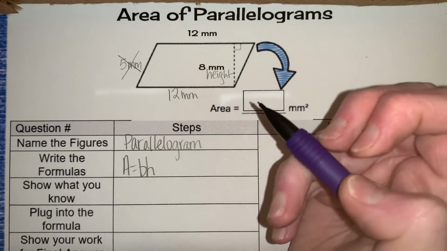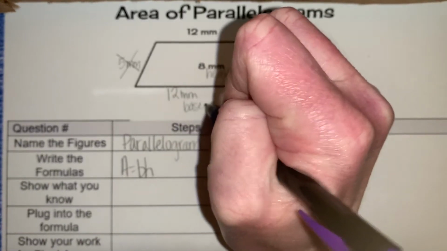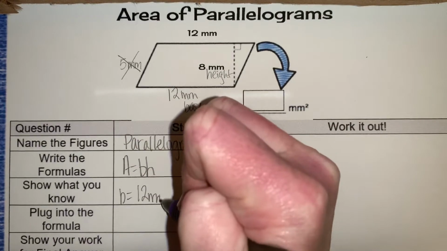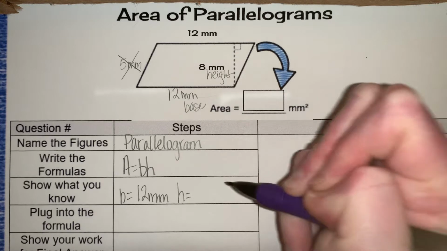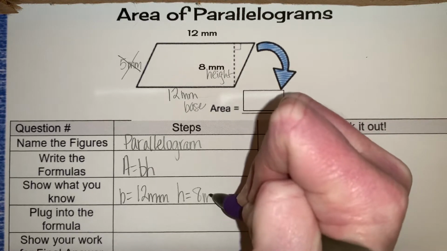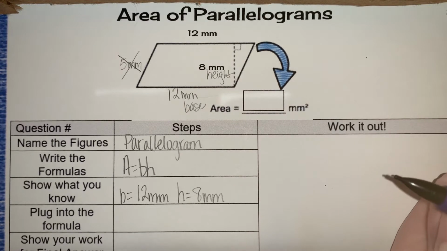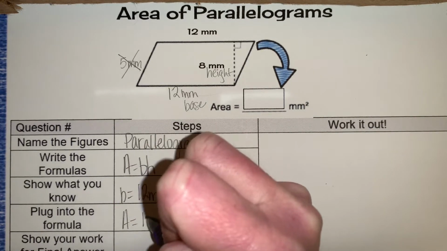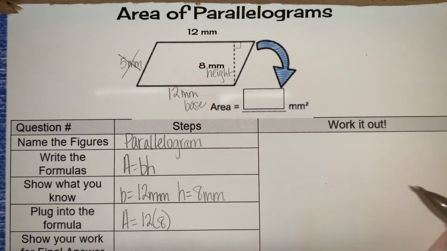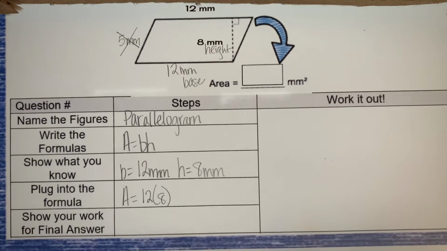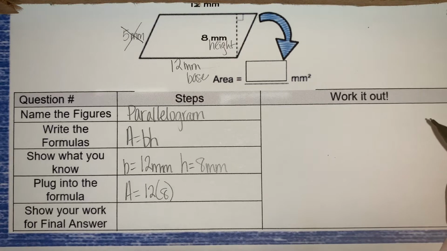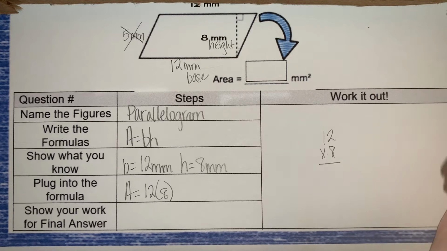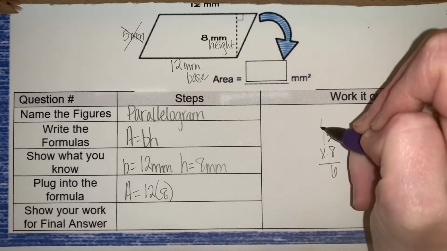So on show what you know, base is 12 millimeters, height is 8 millimeters. Plug that into the formula. A equals 12 times 8. 12 times 8 is a basic fact. If you need to work it out over here in Work It Out section, go ahead and do that.